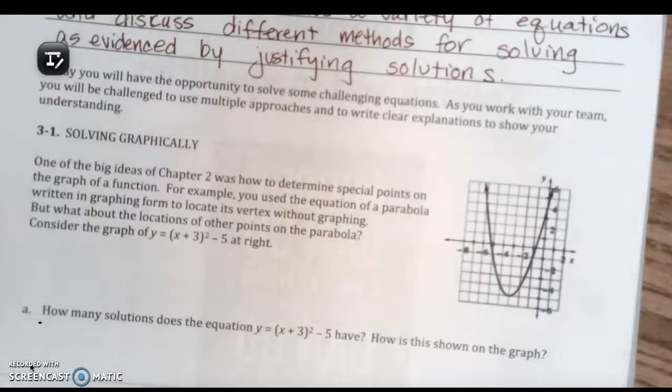All right, so one of the big ideas of chapter 2 was how to determine special points on the graph of a function. For example, you have used the equation of a parabola written in graphing form to locate its vertex without graphing. But what about the locations of other points on the parabola? Consider the graph of y equals (x plus 3) squared minus 5 at the right. How many solutions does the equation y equals (x plus 3) squared minus 5 have? How is this shown on the graph at right?